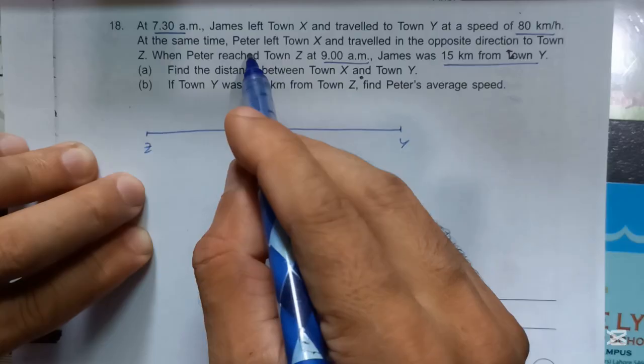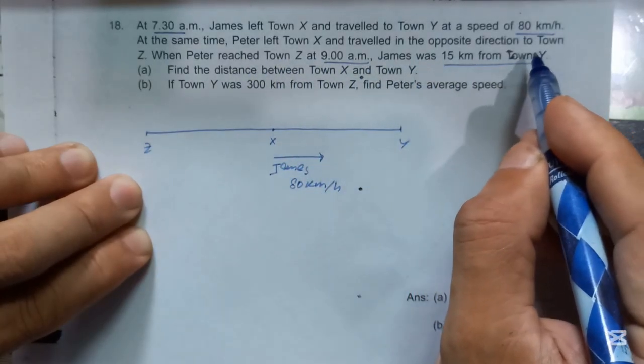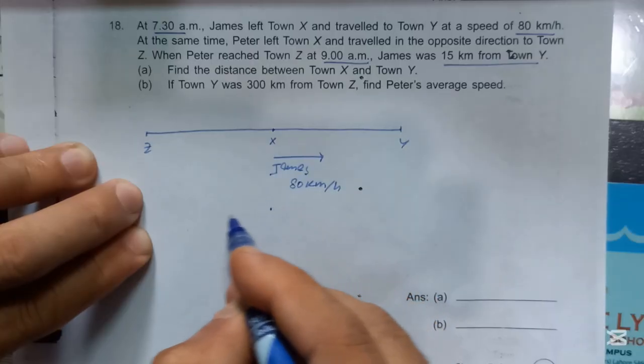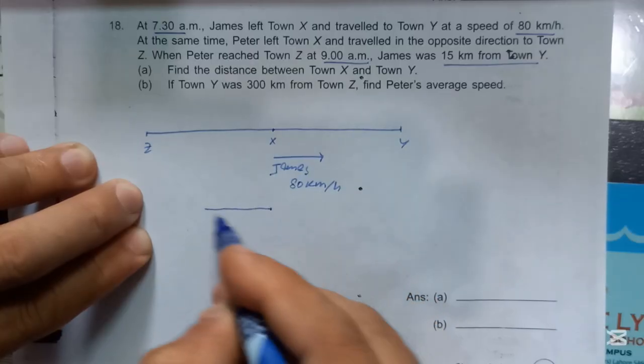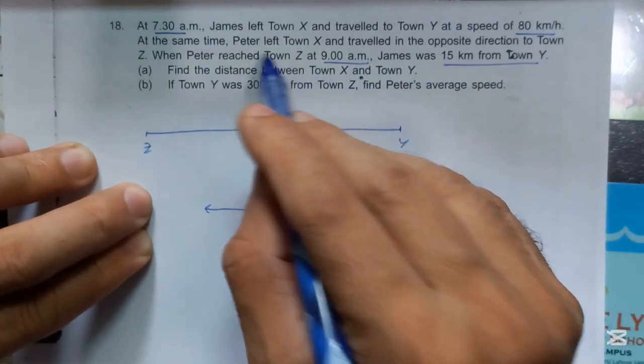At the same time, Peter left town X and traveled in the opposite direction to town Z. Okay. This is Peter.